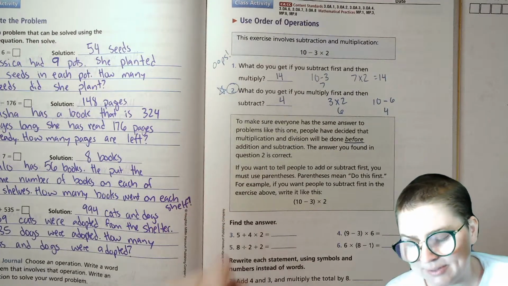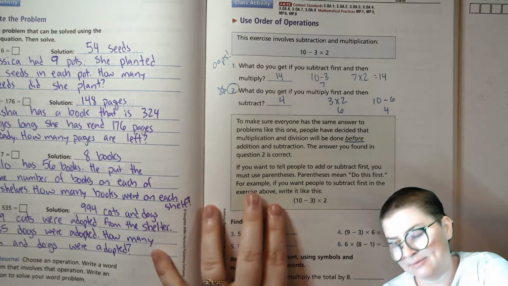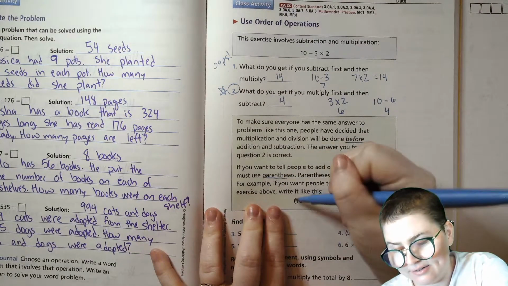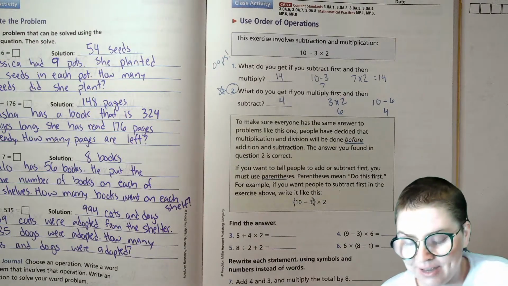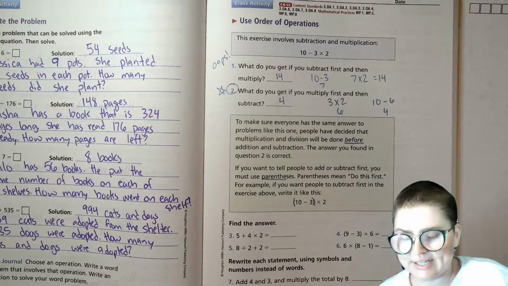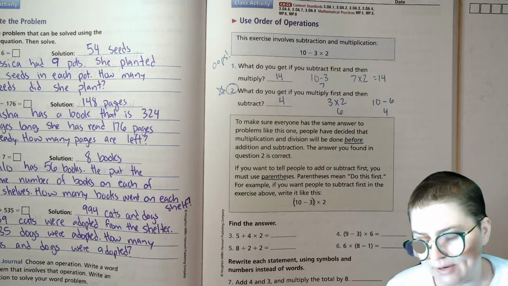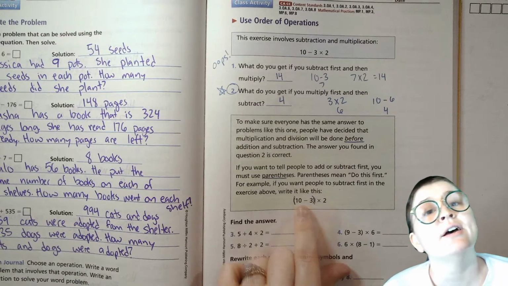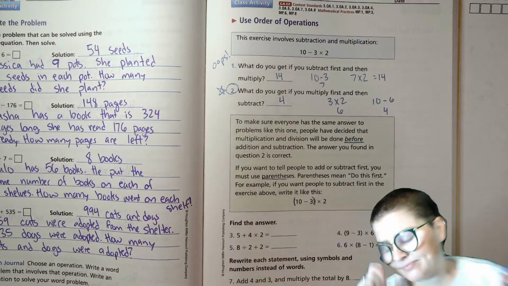If you want to tell people to add and subtract first, you must use parentheses, which are these little, like a hug around the numbers there. Parentheses mean do this first. For example, if you want people to subtract first in the exercise above, write it like this. You have the, hey, do this 10 minus 3 first and then multiply it by 2.